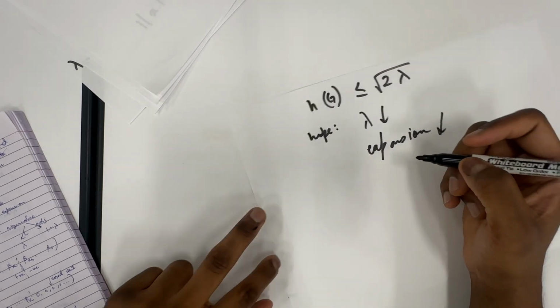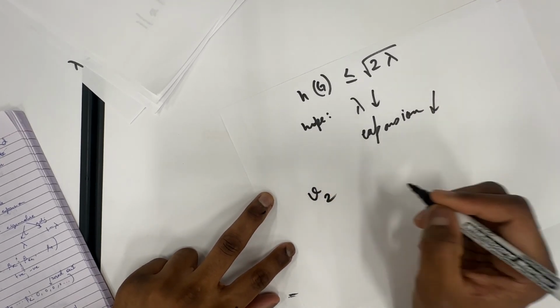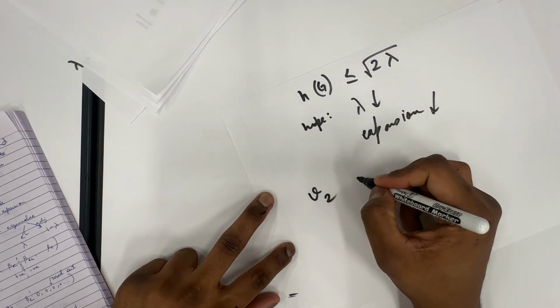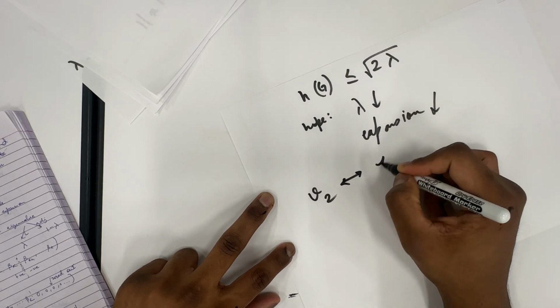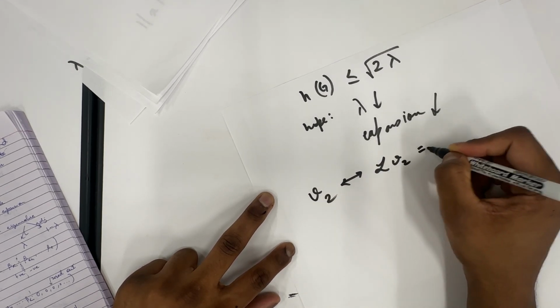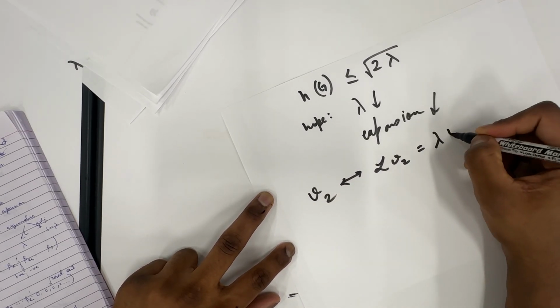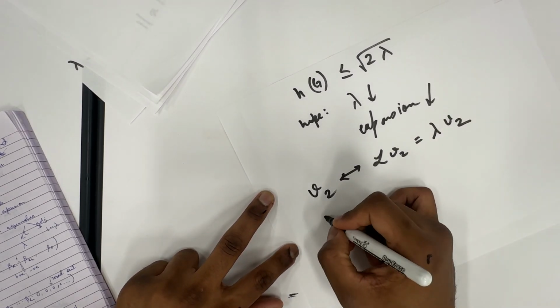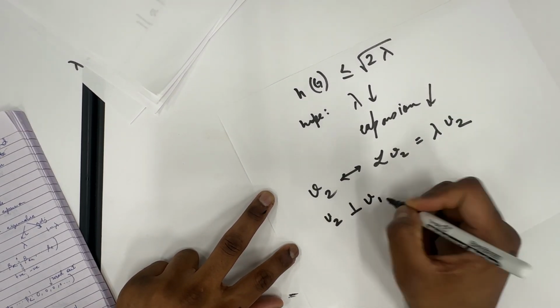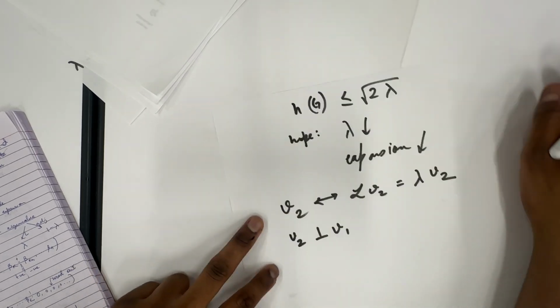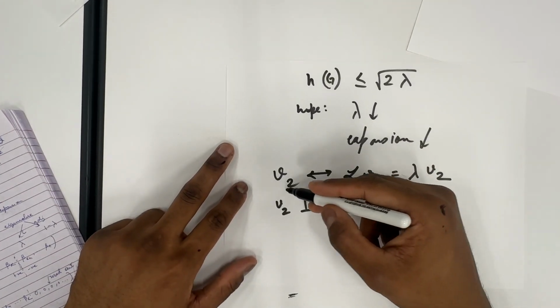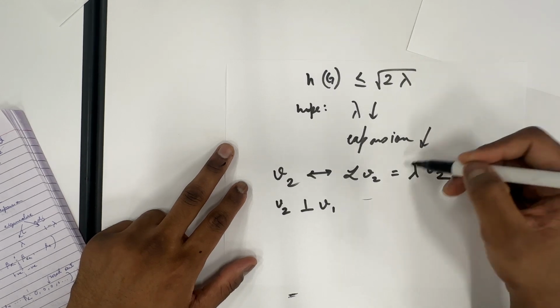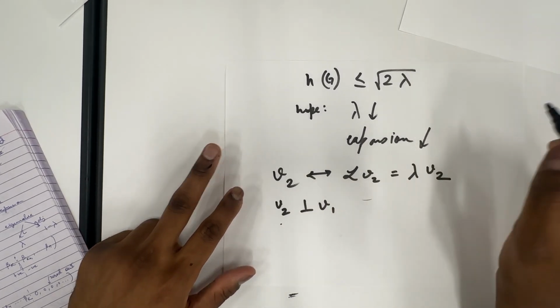So let's say my V2 was the second smallest eigenvector of this Laplacian. That means my V2 is perpendicular to V1 and it satisfies this equation I have written here: L V2 is lambda times V2, and V2 is perpendicular to V1.